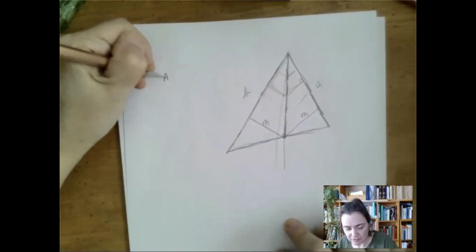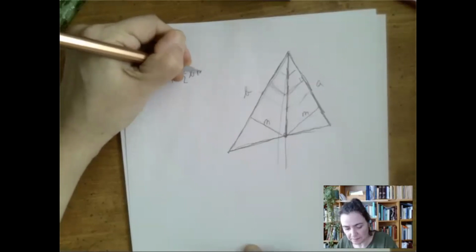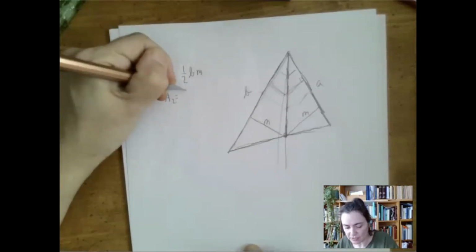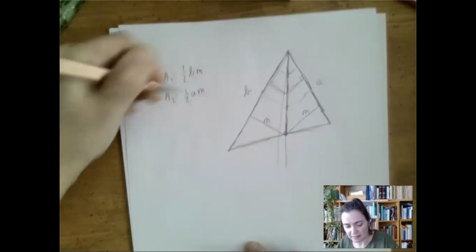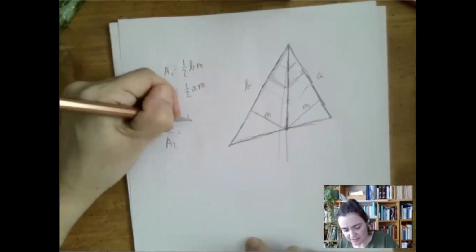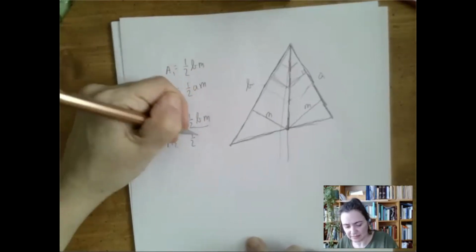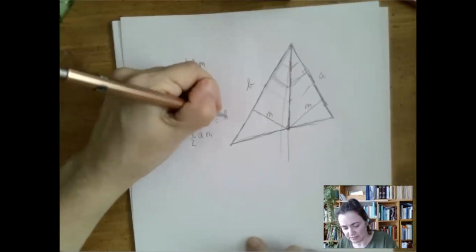And so then A1, which is this one, is 1/2 B times M, and A2 is 1/2 A times M. And then, of course, we're going to have lots of cancellations. 1/2 B times M divided by 1/2 A times M is B over A.